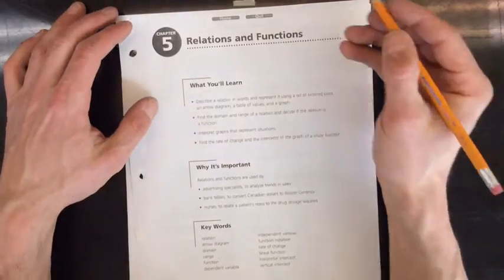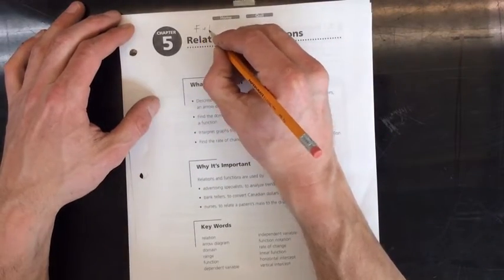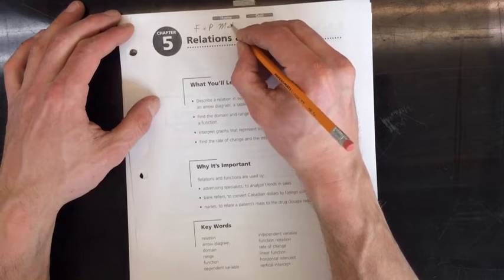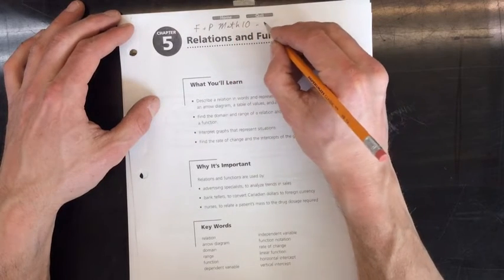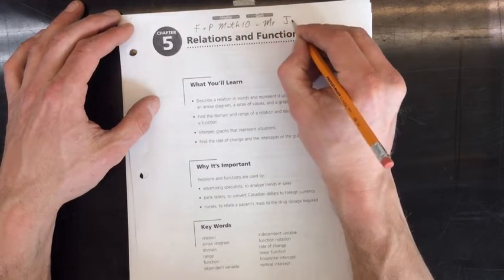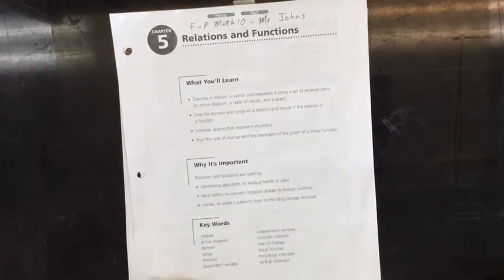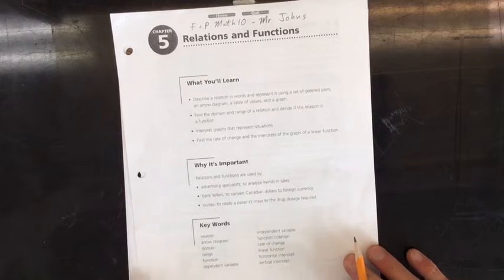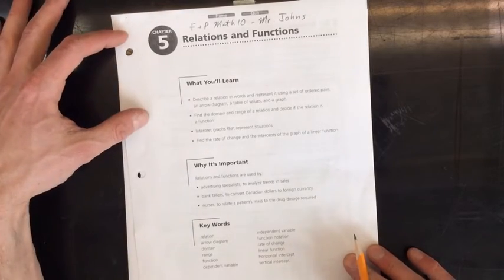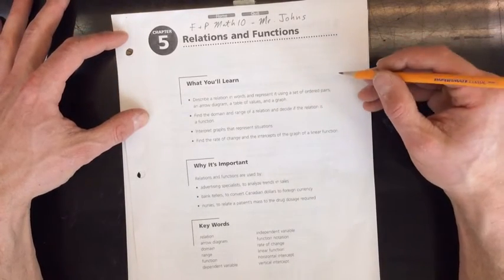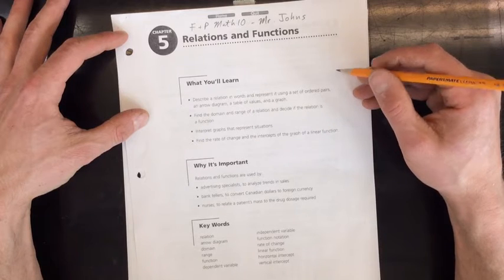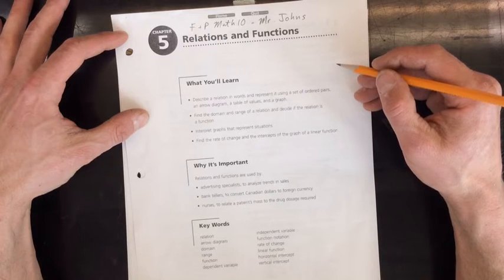Okay, welcome folks. This is Foundations and Pre-Calculus Math 10 with Mr. Johns. We are just starting Chapter 5, which is Relations and Functions. So now we get to play a bit with pictures and find out what sets and pairs and graphs look like. So lots of interesting stuff.